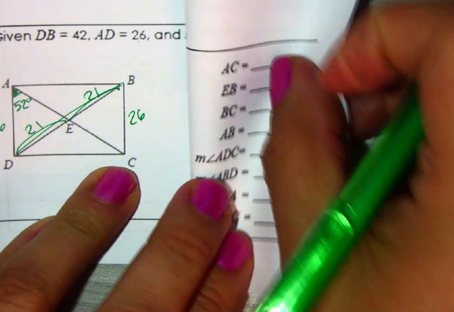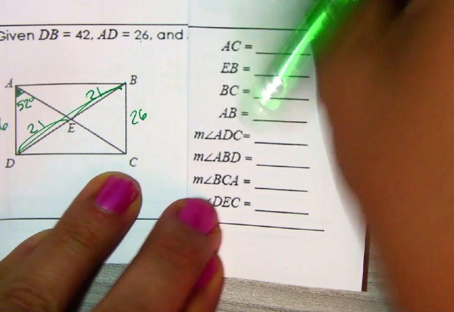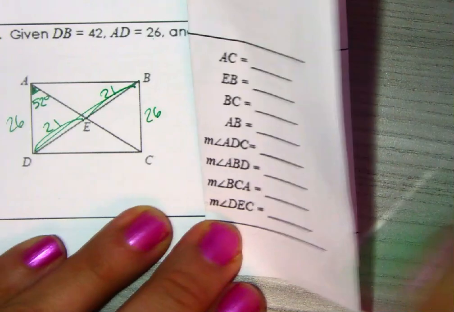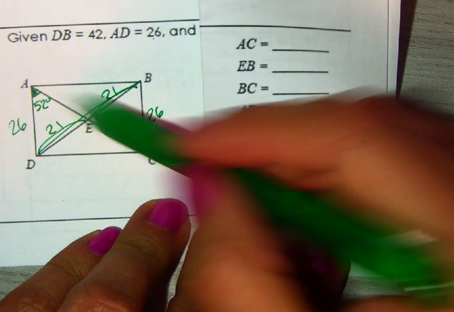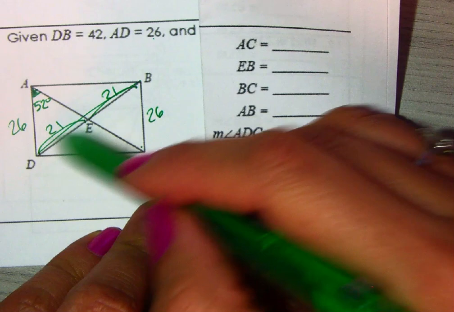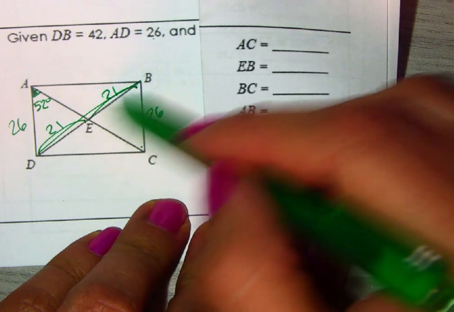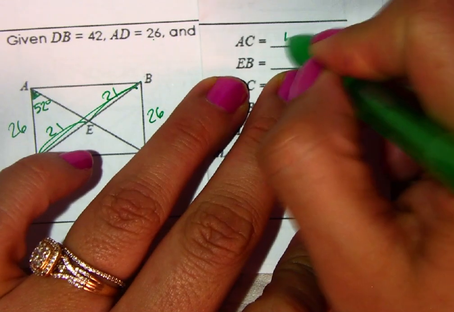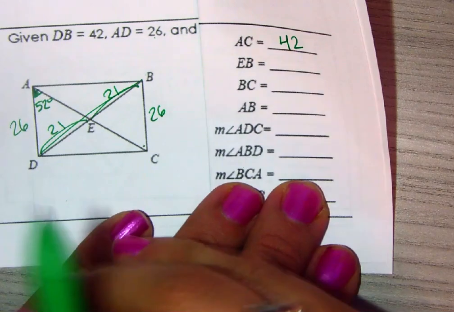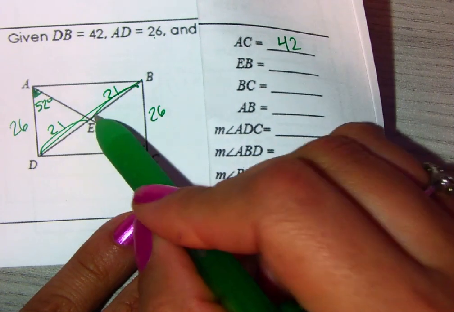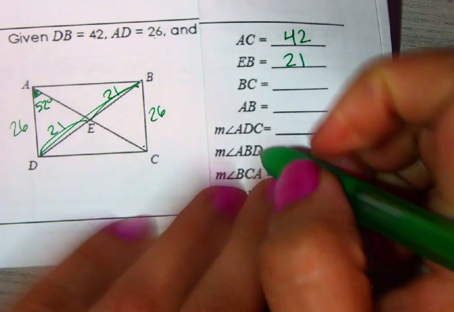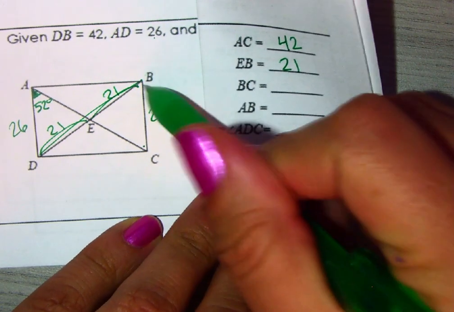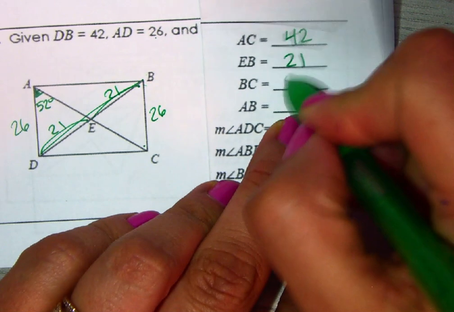what is AC? So AC is the whole diagonal going across the other direction. If this whole diagonal is 42, then the other diagonal also has to equal 42. And then EB is this section, so 21. BC is this section right here, so that's 26.